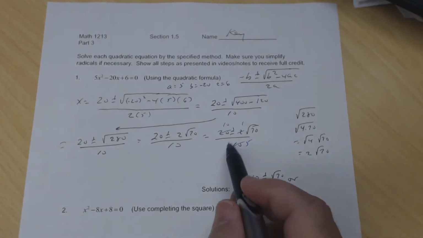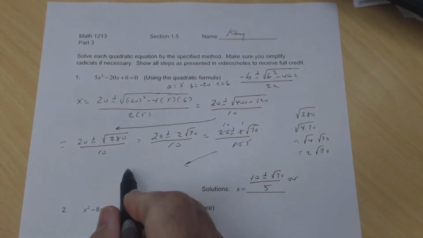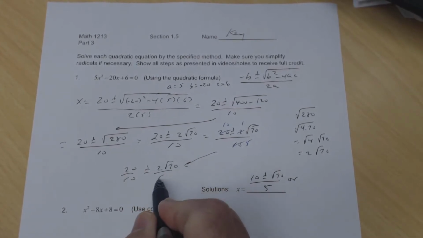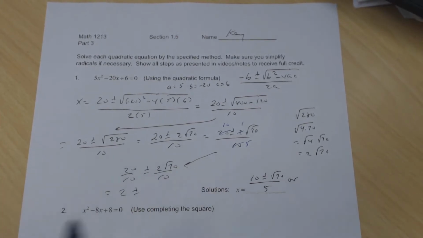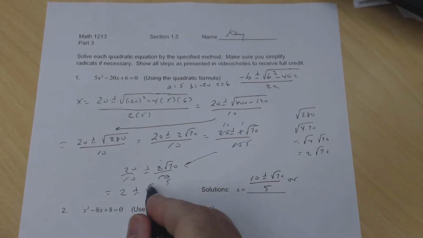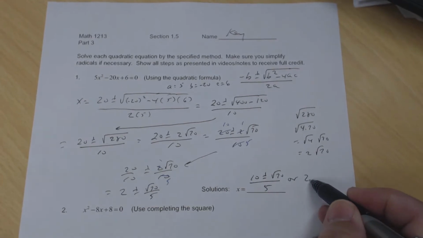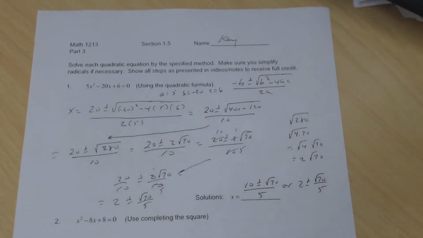You could also write this as 2 fractions. Meaning this, you could say 20 divided by 10 plus or minus 2 square root of 70 divided by 10, and then reduce that. So 20 divided by 10 is 2, plus or minus, and then reduce this, that's 1, that's 5, and so you get square root of 70 divided by 5. So that could be another way. So there's several ways. Just make sure you simplify though with what you have.